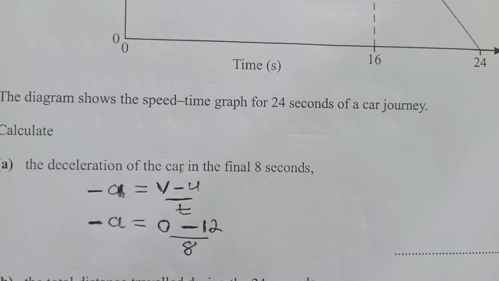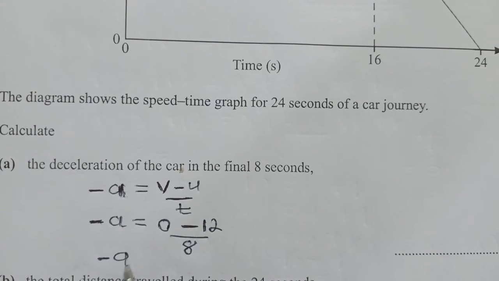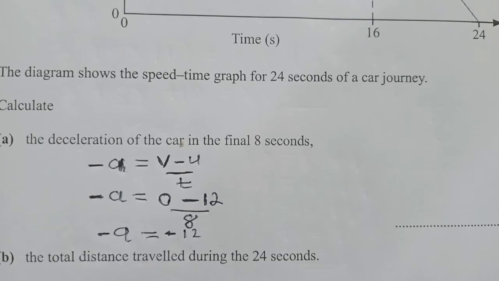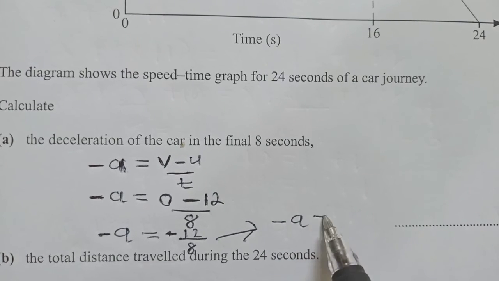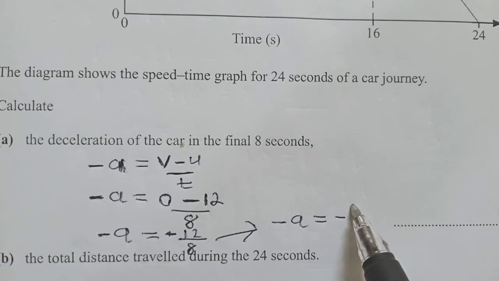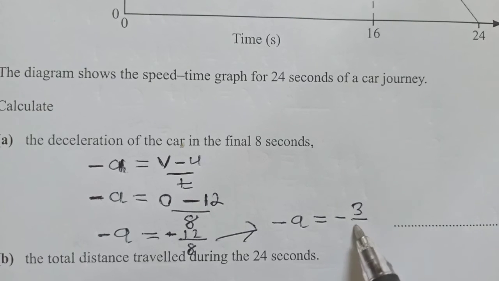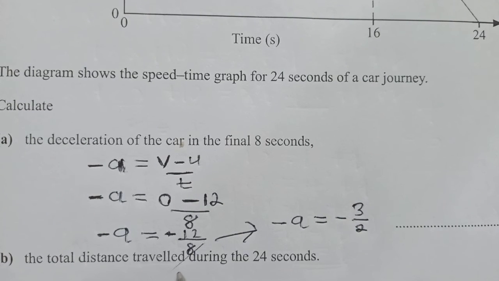So now we work out things here. We shall get negative 12 over 8. And when we work out things here, we shall get negative a is equal to negative 3 over 2, because 4 into 8 is 2, and 4 into 12 is 3.